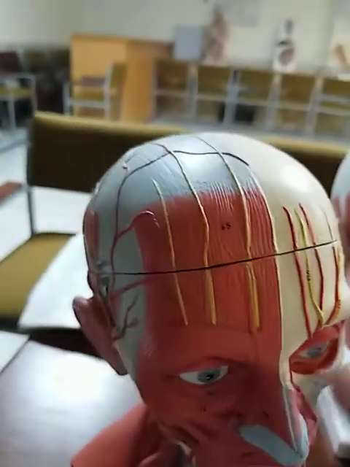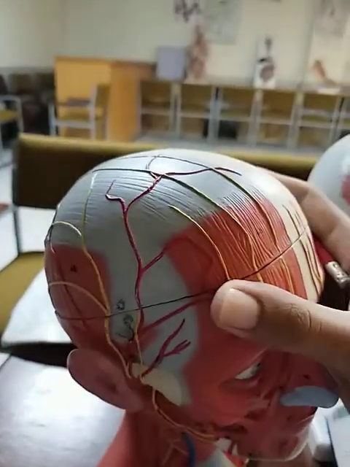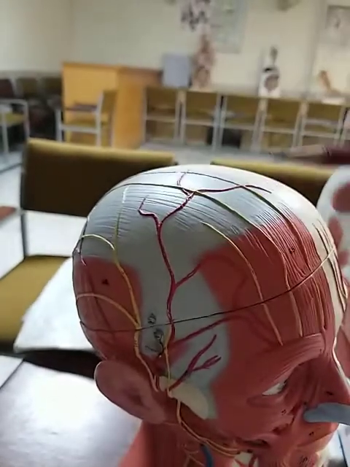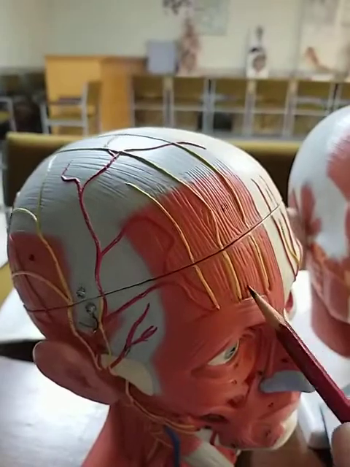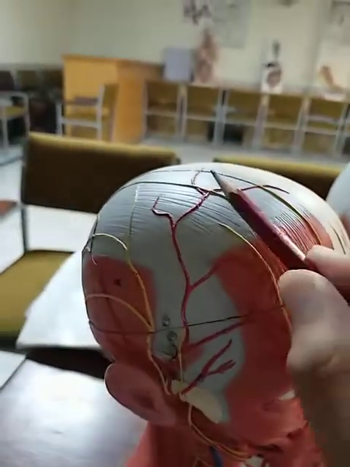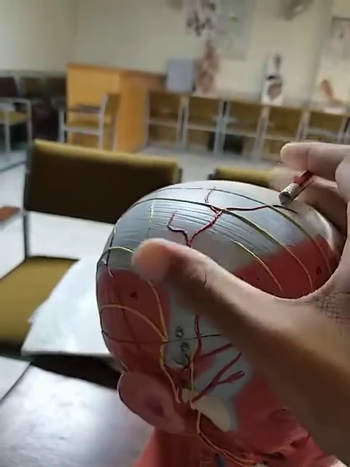Muscles of the head. First one, muscle of the skull. This one is occipitofrontalis. This is the frontal part. The frontal part originates from the skin and superficial fascia of the eyebrow and is inserted into the epicranial aponeurosis.